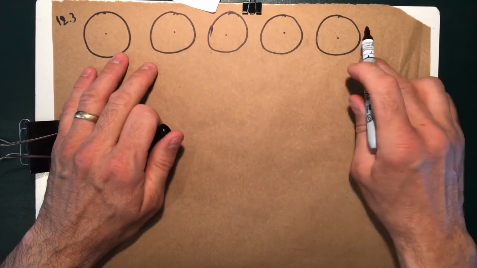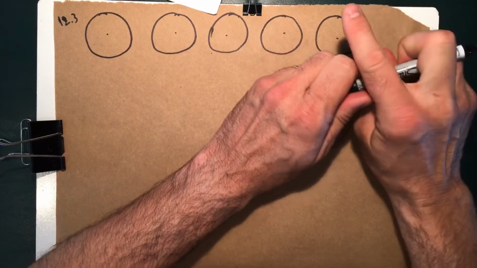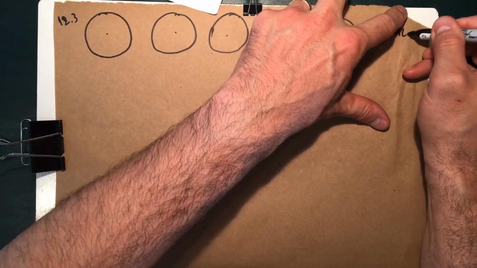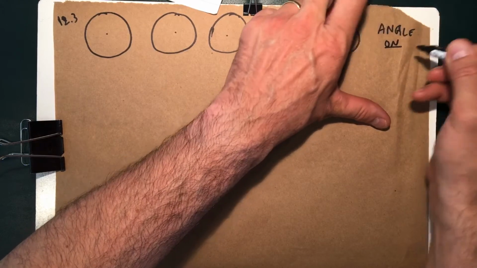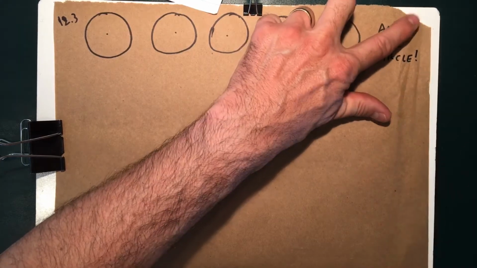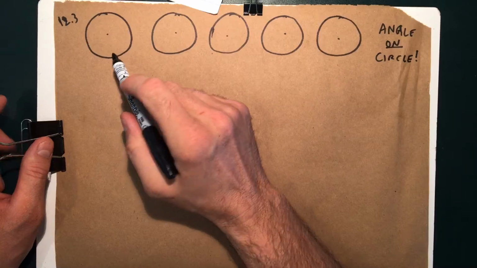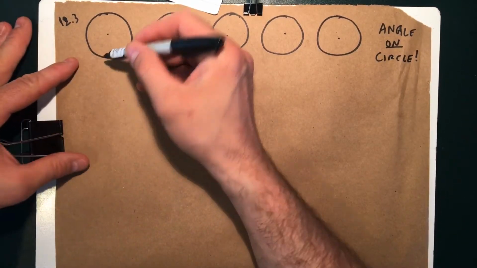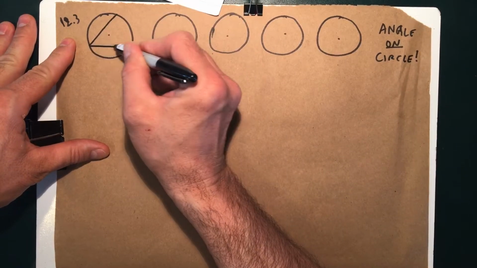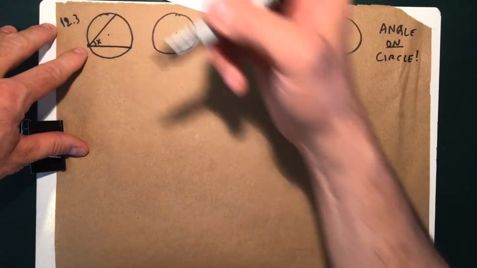All right, this is called inscribed angles. All I want you to think about the entire day is the angle is on the circle. What does that mean? Well, we're going to figure out how big angles are if they're on the circle. So, for instance, this angle X is on the circle. See, it's right on.